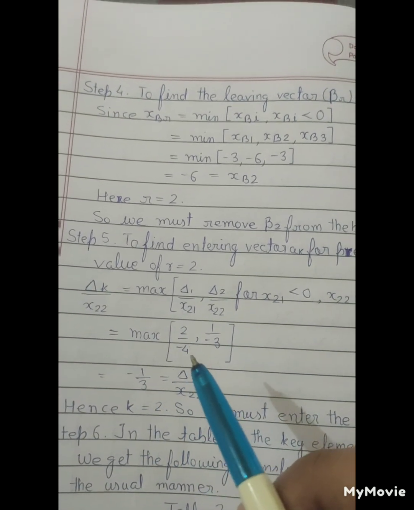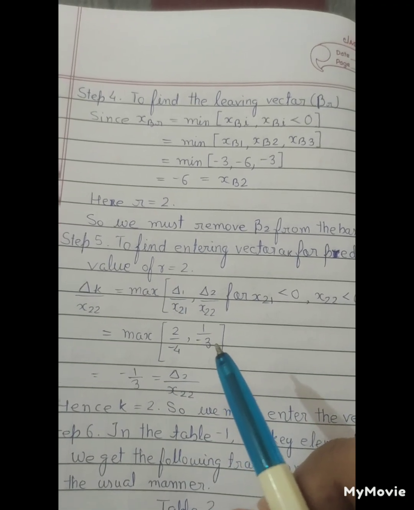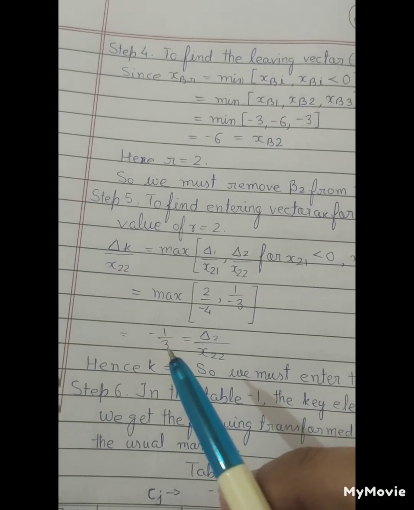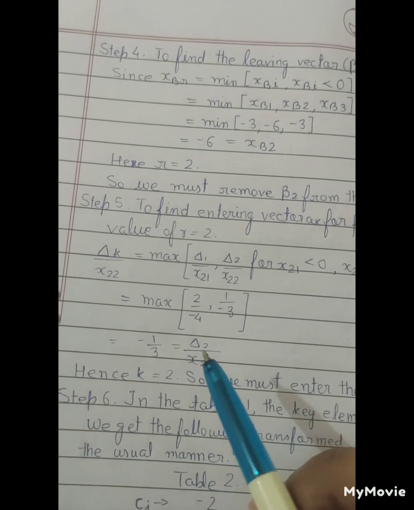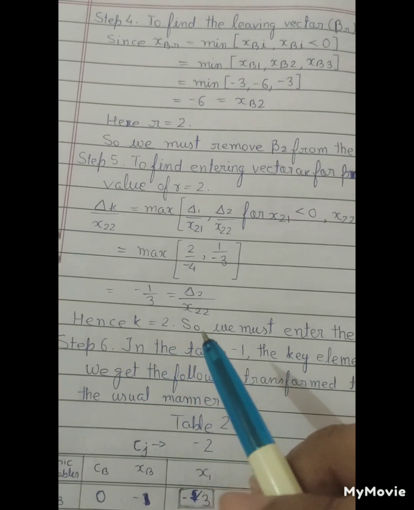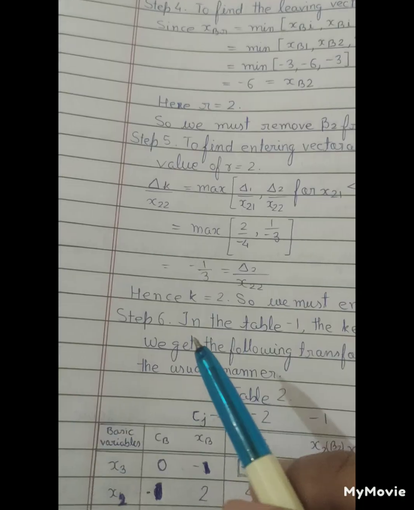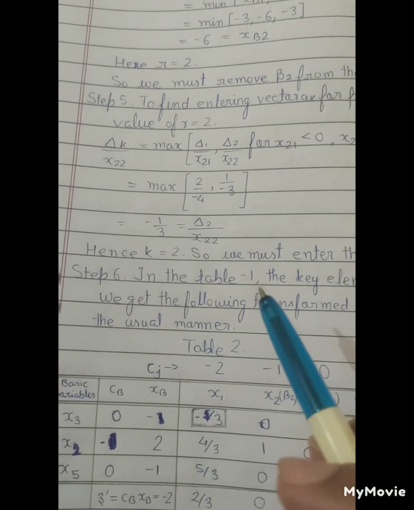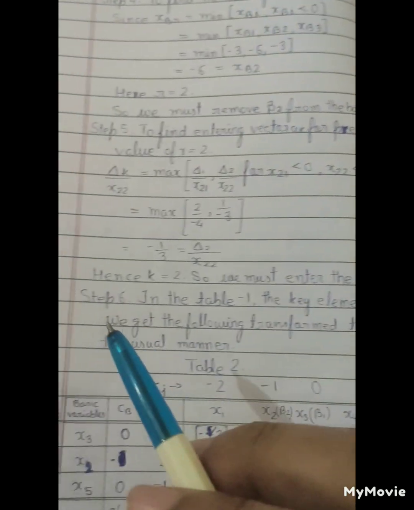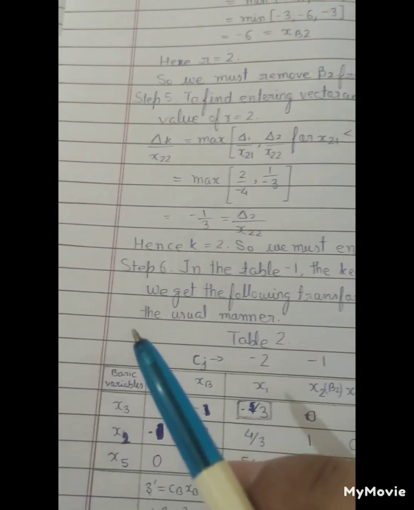So it equals the maximum of 2 upon minus 4 and 1 upon minus 3, which equals minus 1 upon 3, which is delta 2 upon x22. Hence k equals 2, so we must enter the vector a2. Step 6. In table 1, the key element is minus 3, so we get the following transformation table.